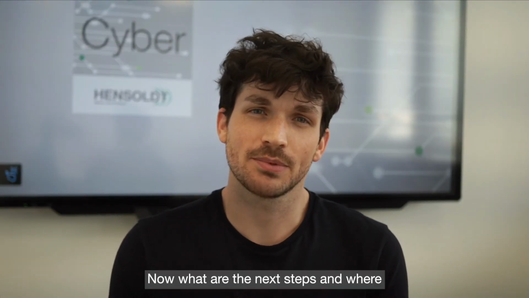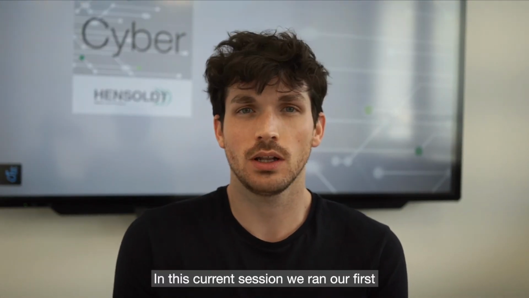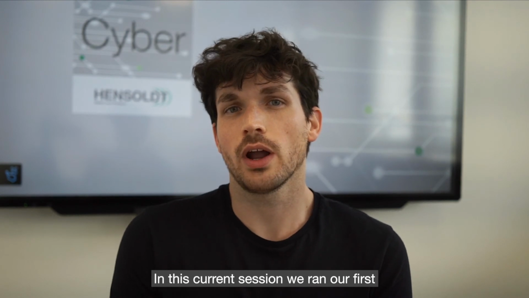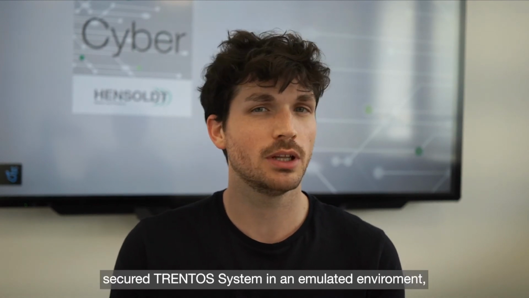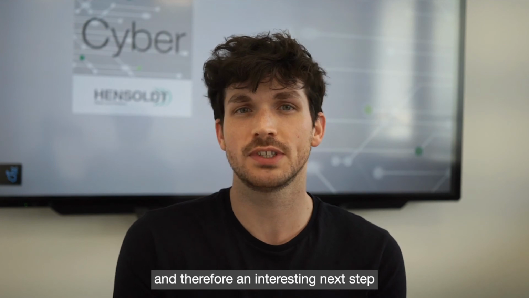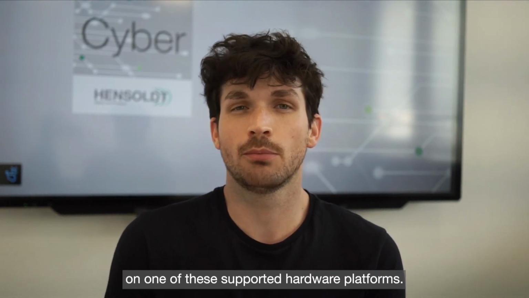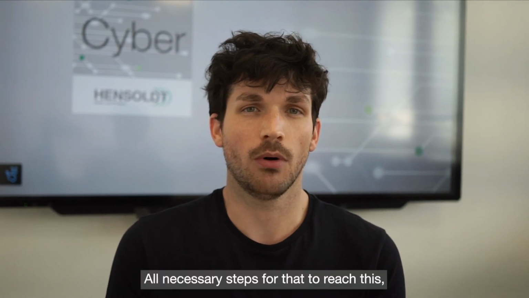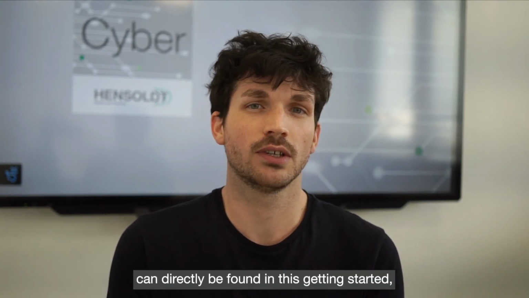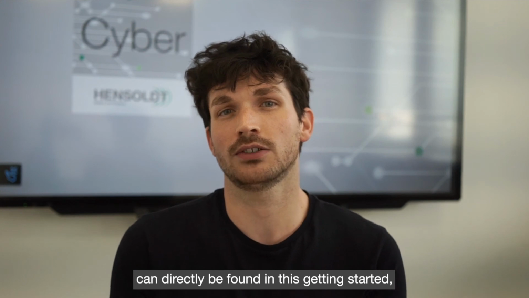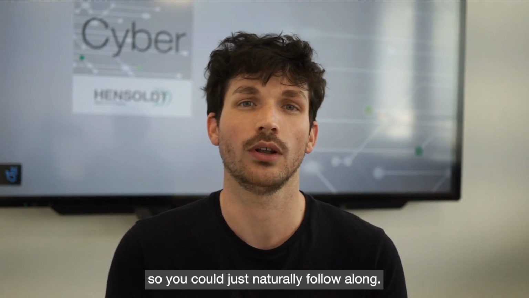Now what are the next steps and where can you go from here? In this current session, we ran our first secured TRENTOS system in an emulated environment, and therefore an interesting next step could be to run the same kind of system on one of these supported hardware platforms. All necessary steps for that can directly be found in this Getting Started, so you could just naturally follow along.